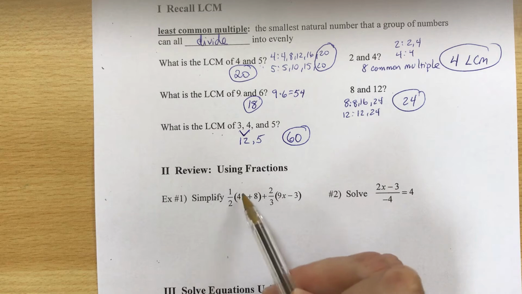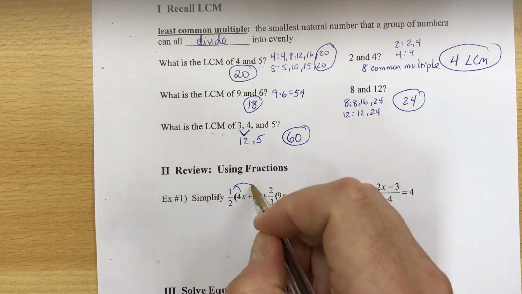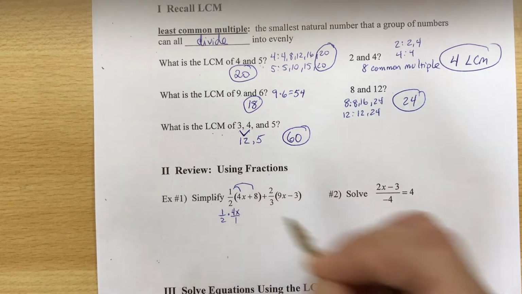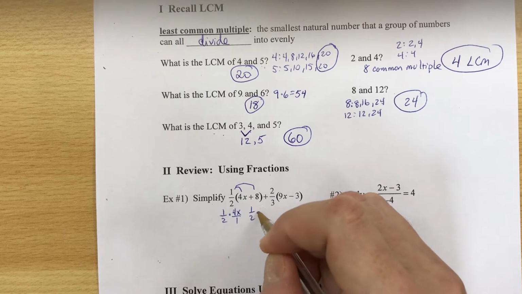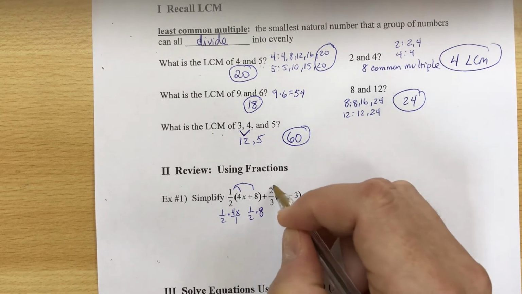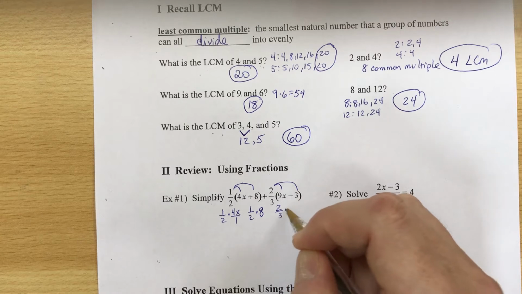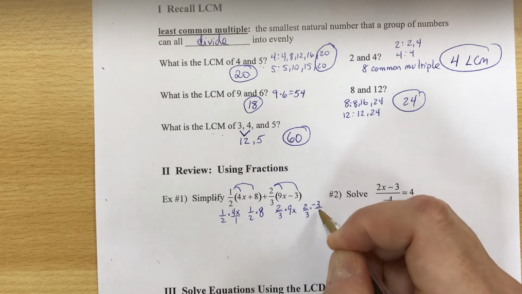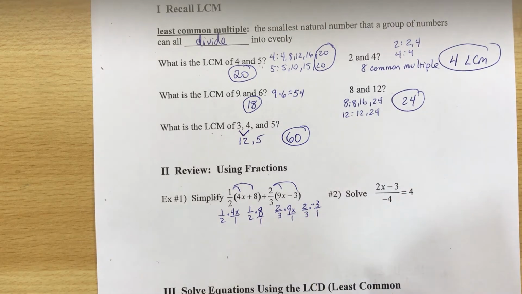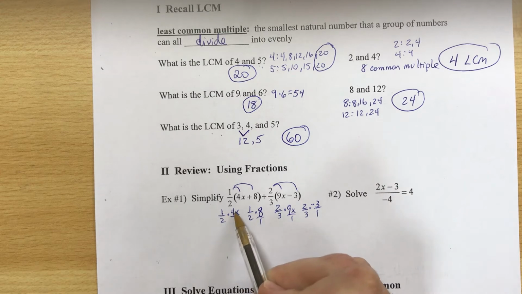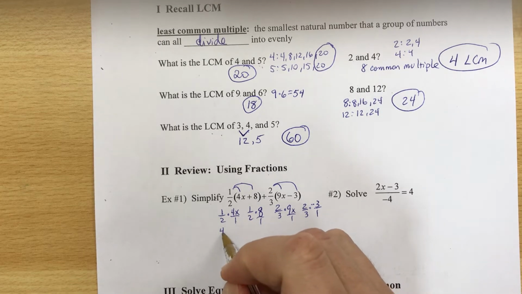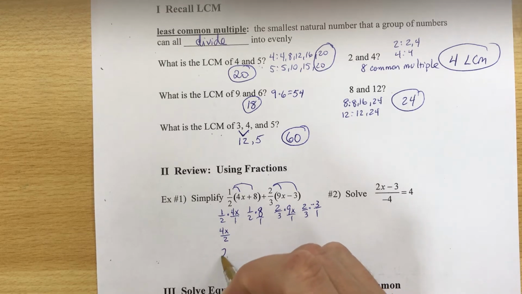So another review using fractions. So number 1, we're going to simplify this expression. That means we're going to distribute. So the 1/2 multiplies 4x. I can write that as 4x over 1. And then the 1/2 multiplies 8. And then here it's 2/3 times 9x. And then 2/3 times, that's a -3. And again, I can put these over 1 if I want to. When you multiply fractions, you multiply the numerators together and the denominators. But what I'm going to do to simplify, so I could say that's 4x over 2, and then divide that to get 2x.